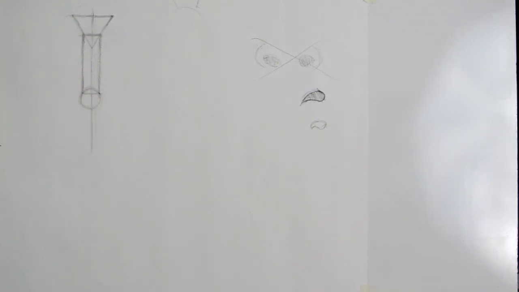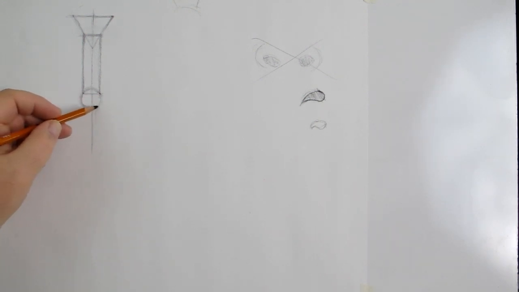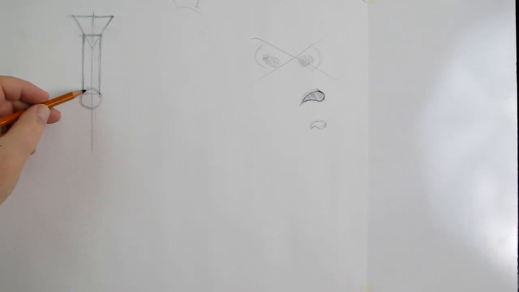I kind of missed it a little bit, so I'm marking that point to give me, as I'm making my little circle, a way to get this a little bit better into symmetry. Like so.